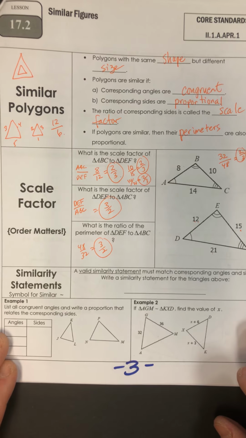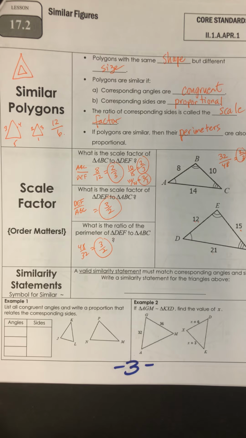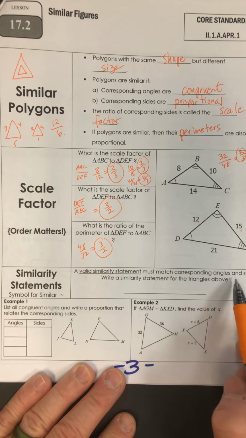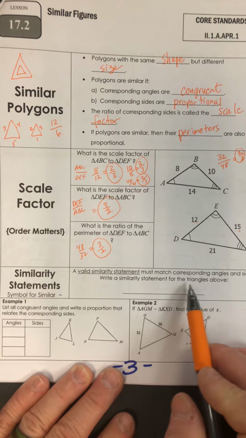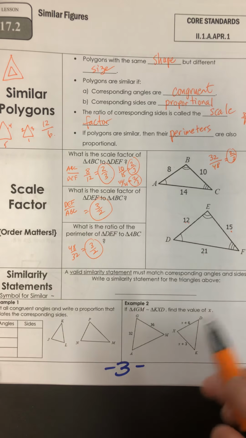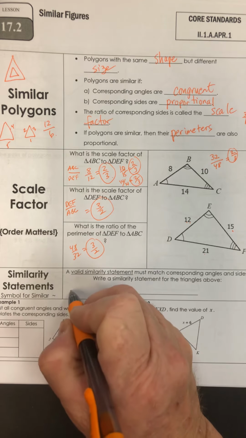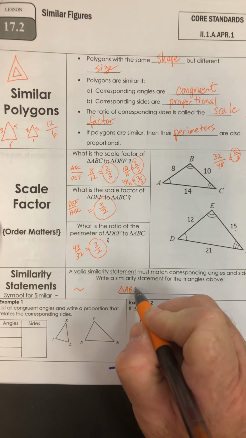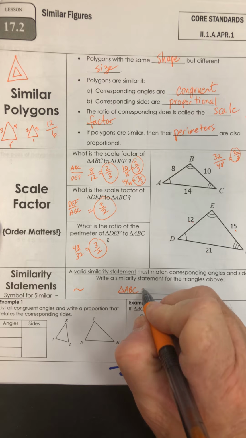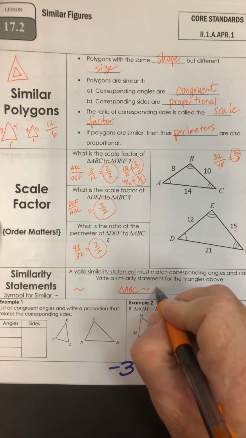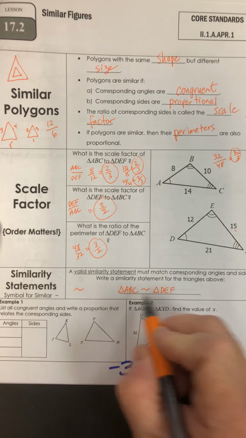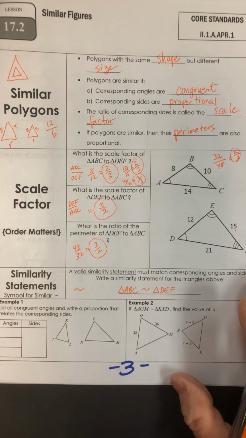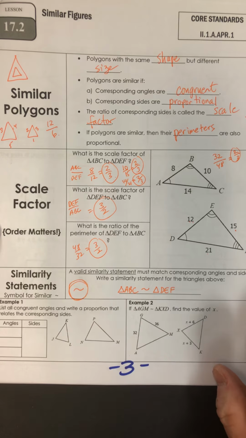All right, a similarity statement. Just like the congruent statement, sides and angles have to match up. So a valid similarity statement must match the corresponding angles and sides. Write a similarity statement for the triangles above. If they're similar, we're going to use the little similar notation, which is this single squiggly. That's all it is. So if I say triangle ABC, I don't have to write that one first. I could write the other one first. But then just the one squiggly, similar to triangle DEF. But if I wrote ABC, I have to write DEF. If I wrote those letters in any other way, I'd have to write these in a different way to match. So this right here, that little single squiggly, is the similar notation.